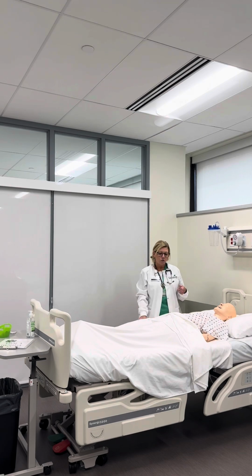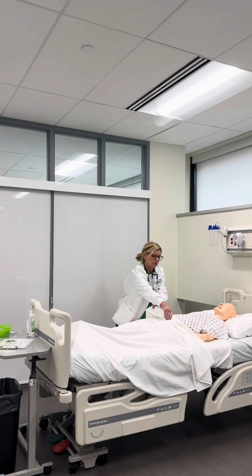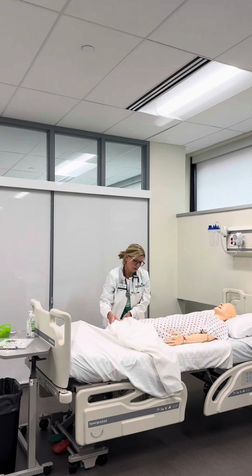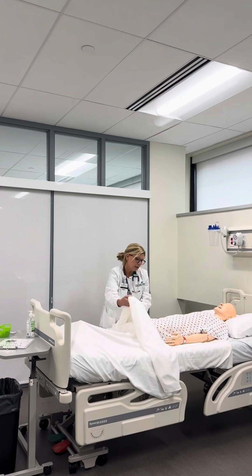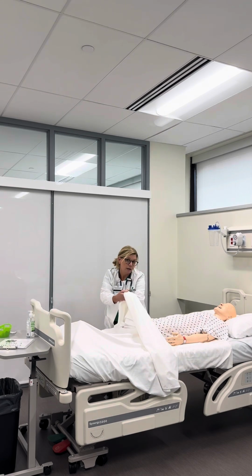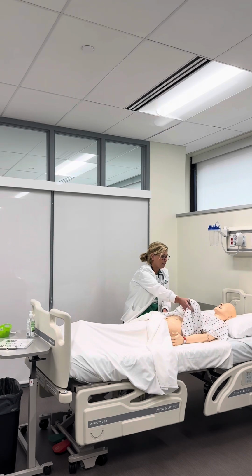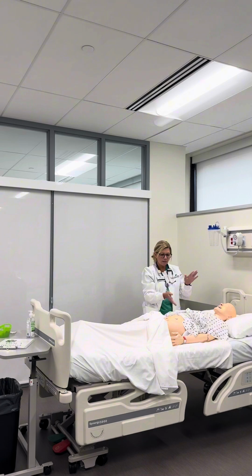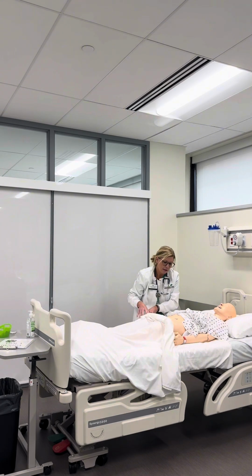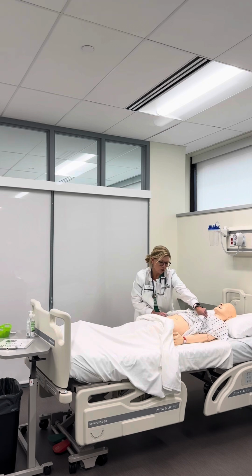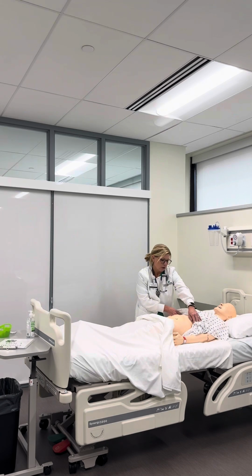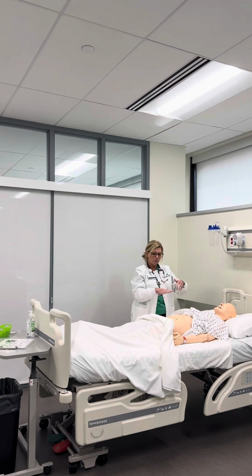No? Okay. So now I'm going to get the patient ready for the abdominal assessment. I want to keep them in a supine position, so they should be laying flat, with their head slightly elevated, but mostly flat. And then I want to expose just the abdomen. So I'll expose the abdomen, and first I want to inspect.